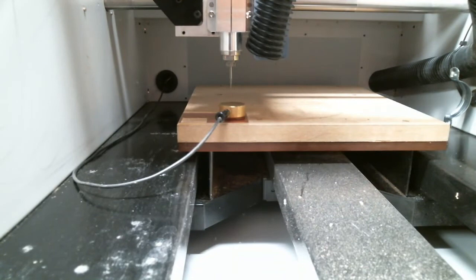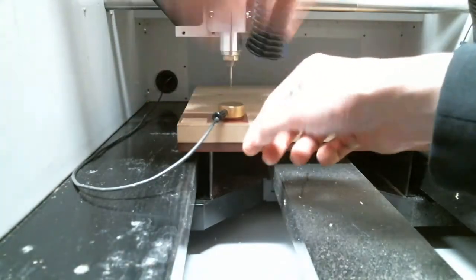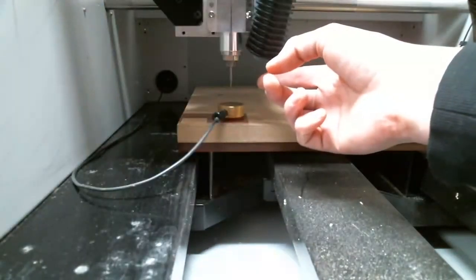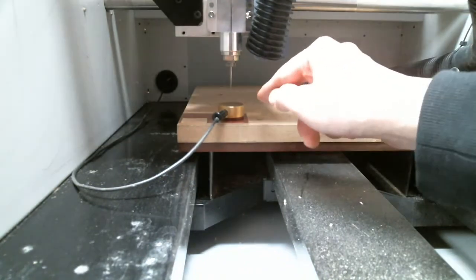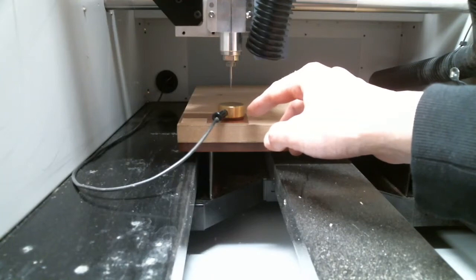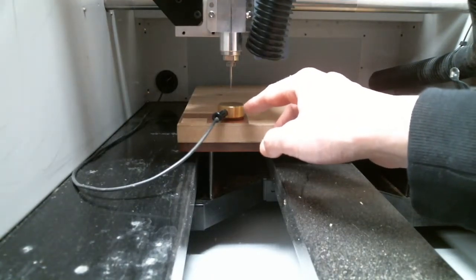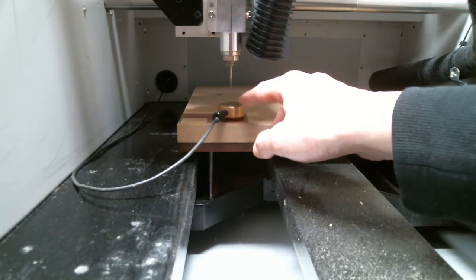And then at this point we have to close the lid. We also need to check that the connections are okay, because the measurement is going to happen in a way that the tool is going to drop slowly, and the Z origin is going to be set at the point when the tool touches this capacitive sensor.